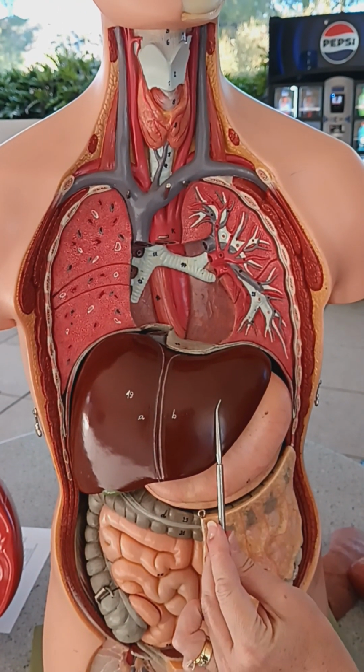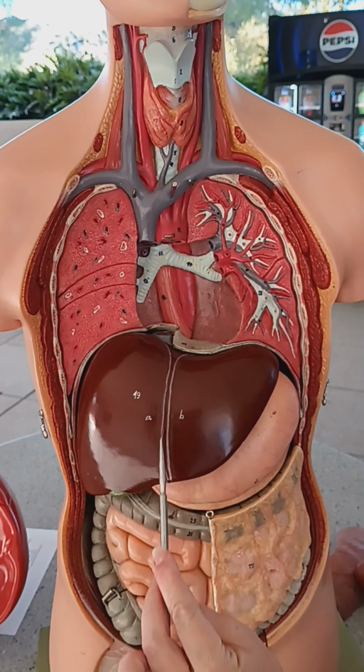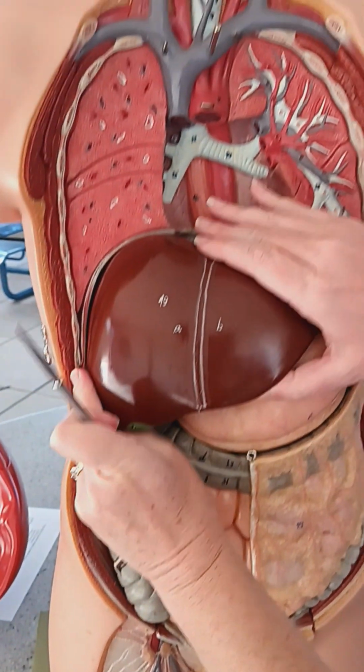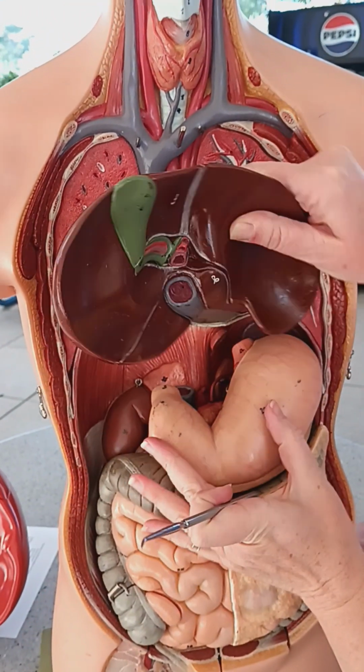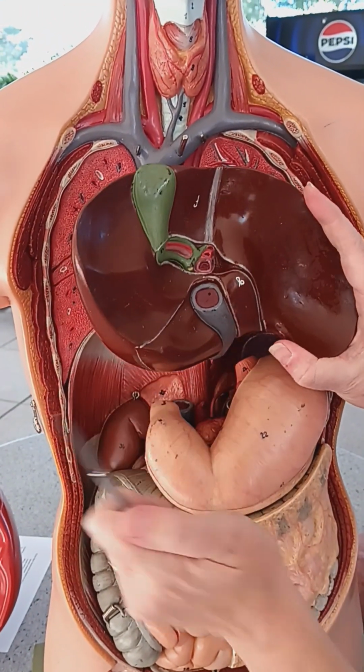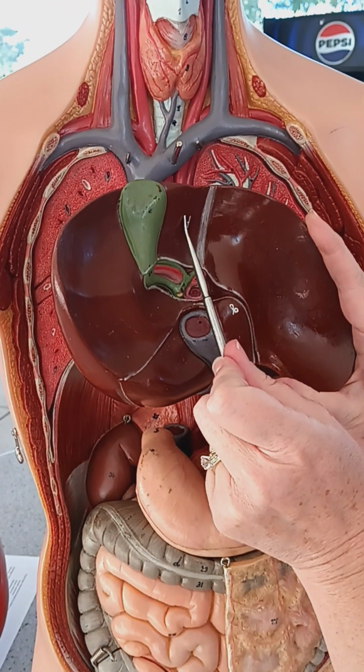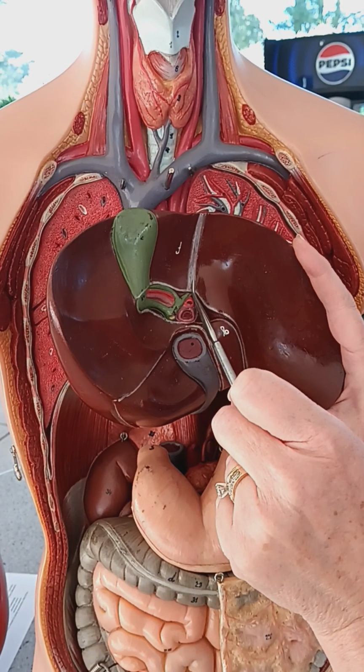We have our left lobe, our right lobe, our falciform ligament, and we can see the tip of the gallbladder. When we reflect the gallbladder up, we're able to see our caudate lobe next to the inferior vena cava and our quadrate lobe next to the round ligament.